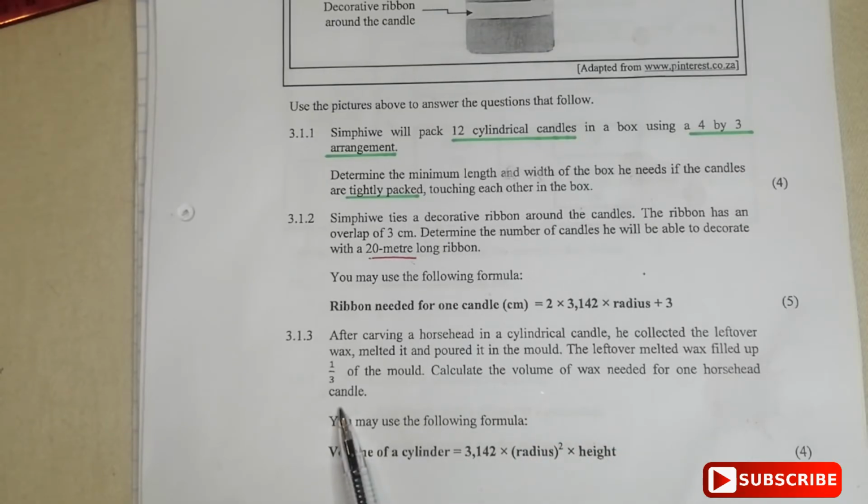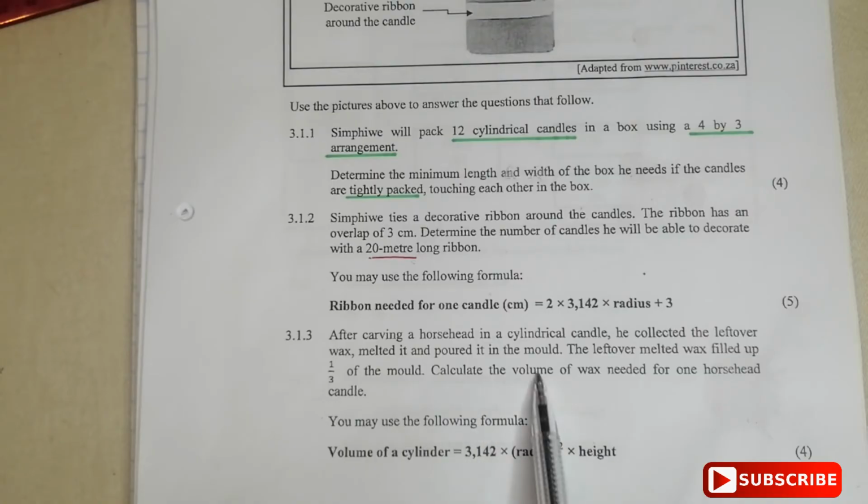So let's look at what we're given here. We are told that after Usimpiwe carves a horse head in a cylindrical candle, he takes the remains of that leftover wax and pours it into the mold. So that is our mold.